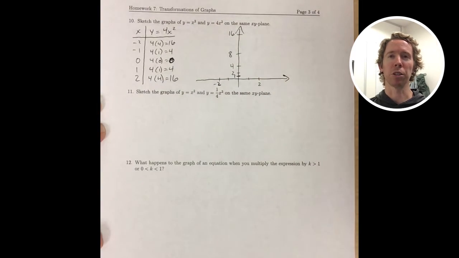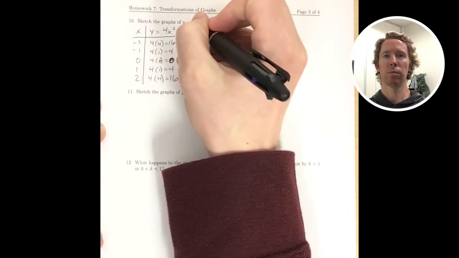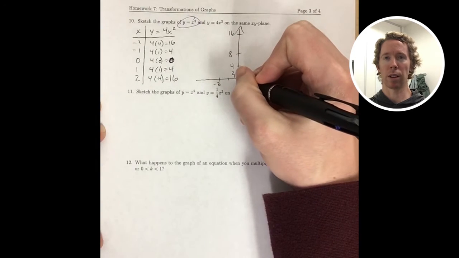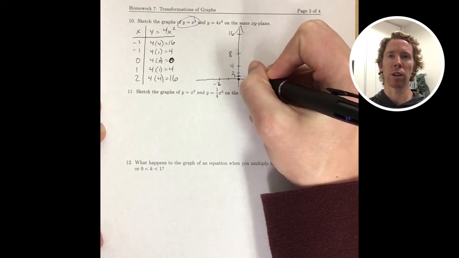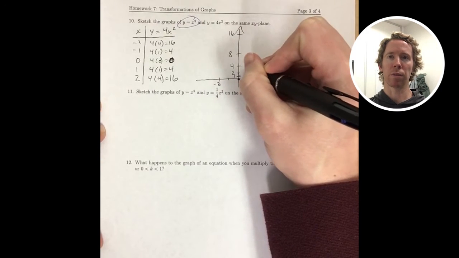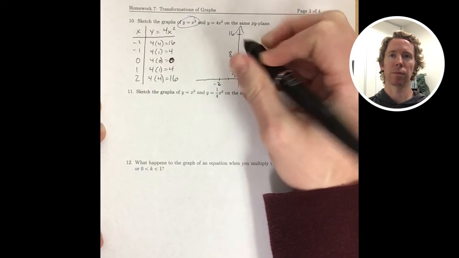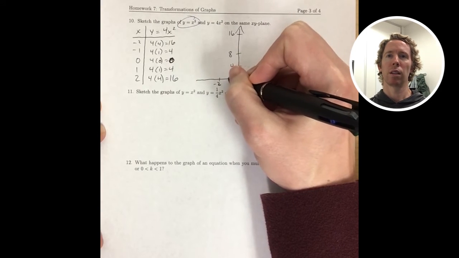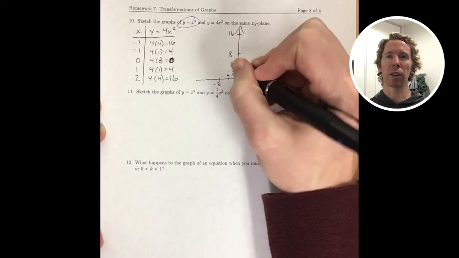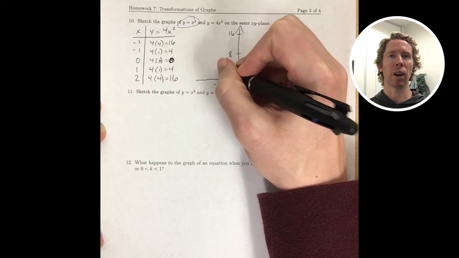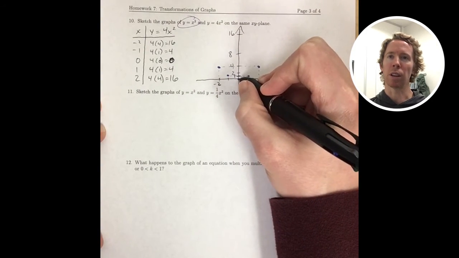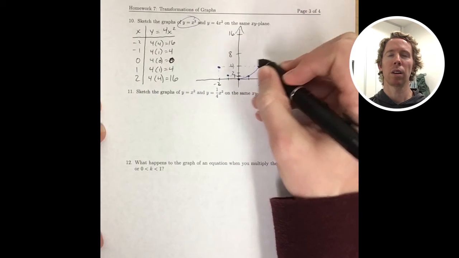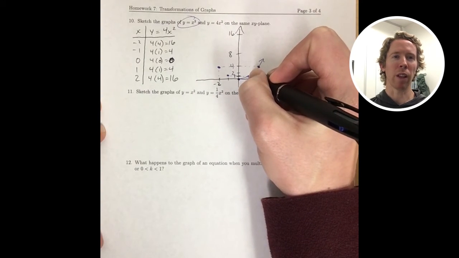So just to make sure, I've calculated these y values, and I chose the same x values that I've been choosing for y equals x squared. I'm going to graph them both here. I'm scaling my y values a little smaller than I'm scaling my x values, just because I'm limited on space in the y direction. So my y equals x squared looks a little flattened out.